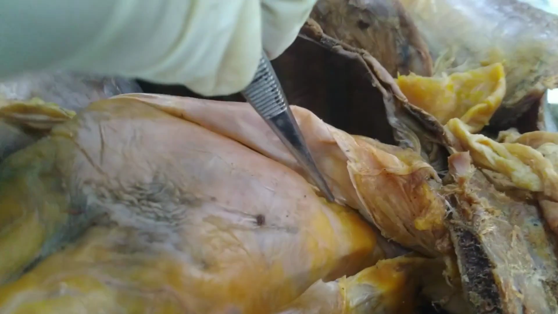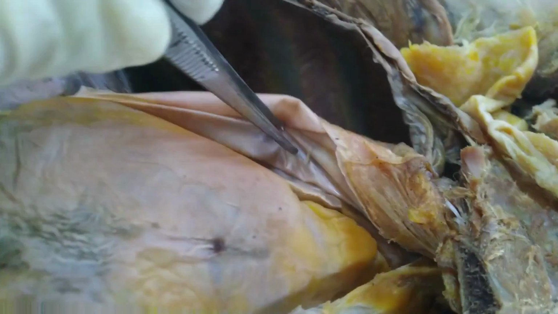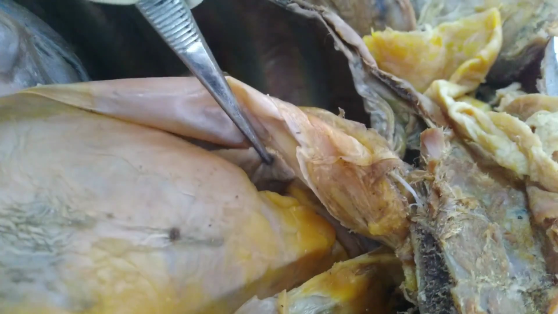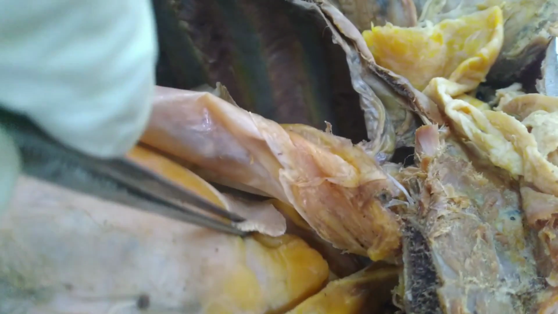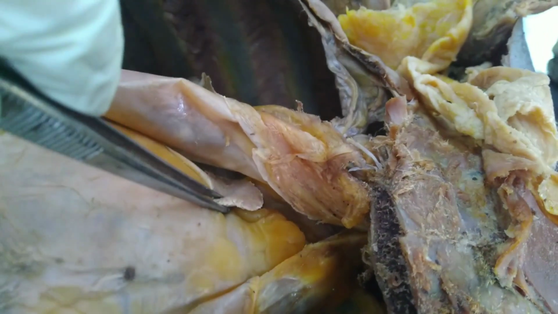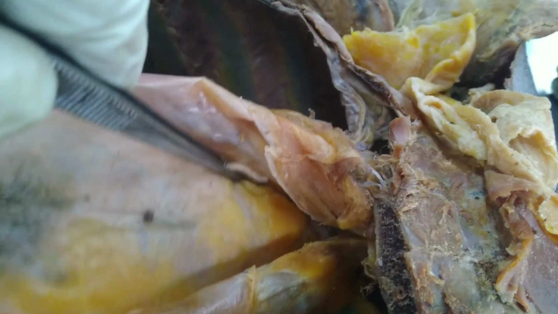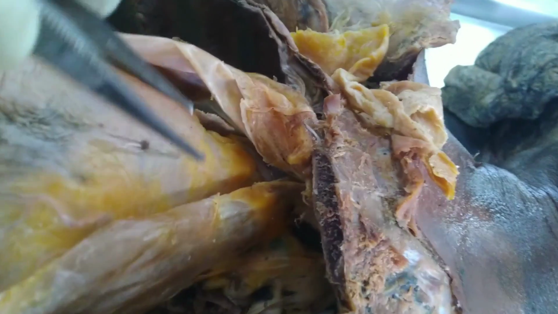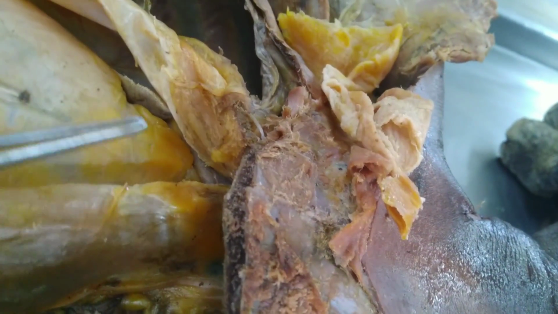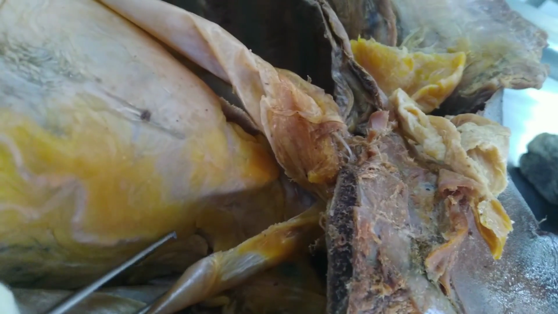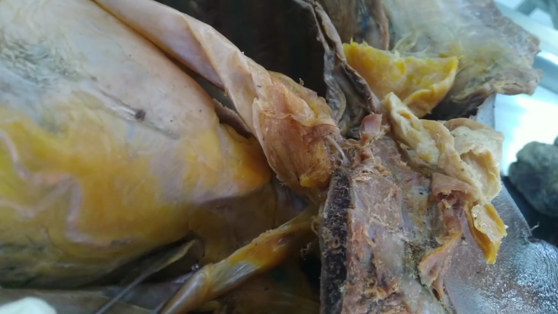So this structure, which looks like a flap of a dog ear, that is the auricle of the right atrium. So we also have another auricle here, that's the auricle of the left atrium.